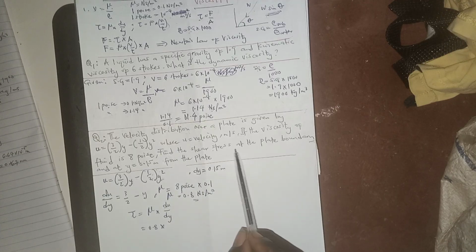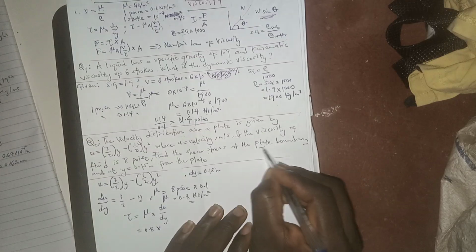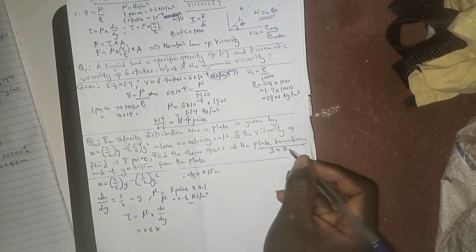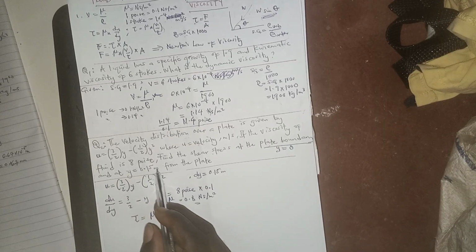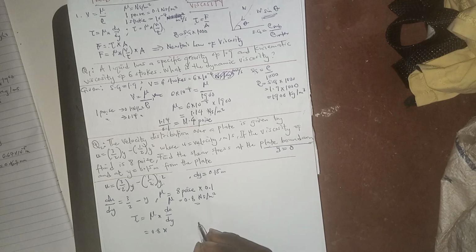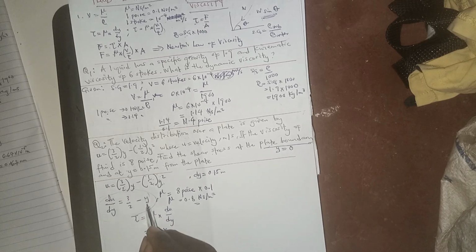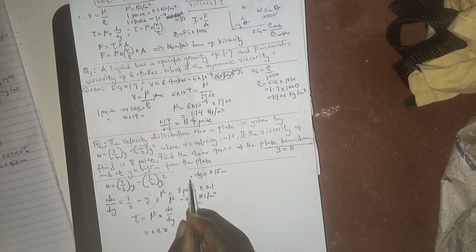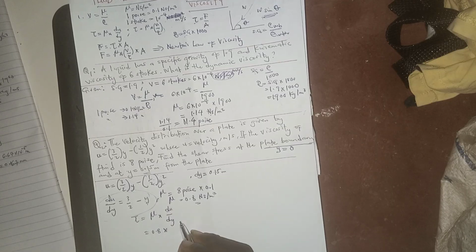We have to find the shear stress at the plate boundary, that is at y equals 0, and at y equals 0.5 meter. So we are going to calculate it at y equals 0 here, and at y equals 0.5 for the second one. So let us start.